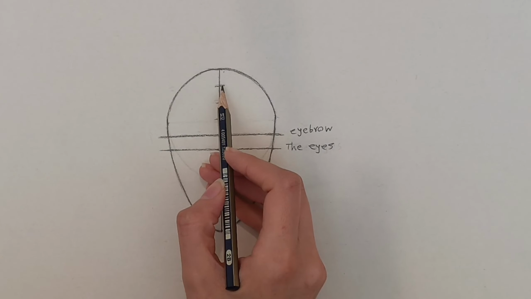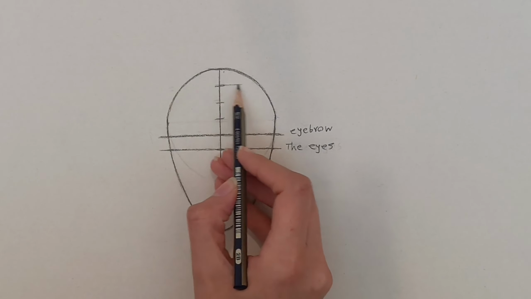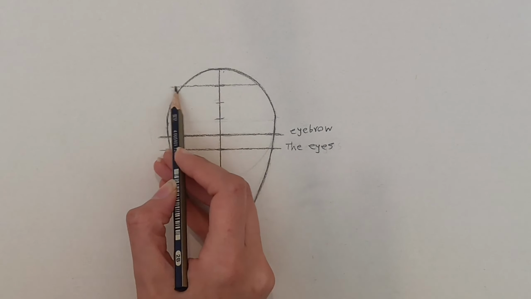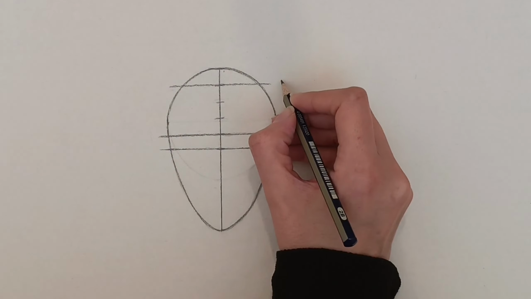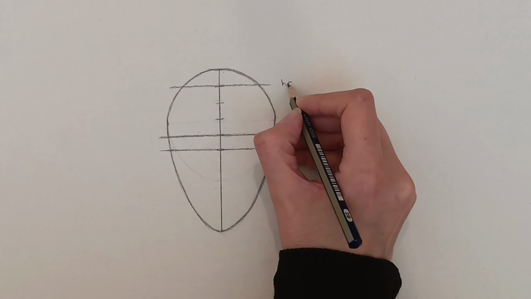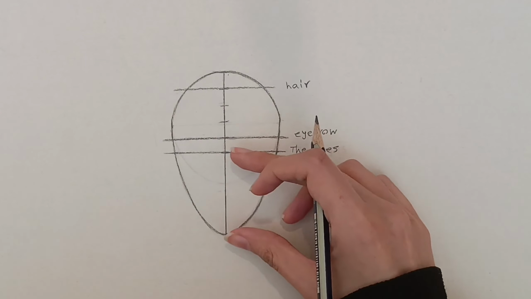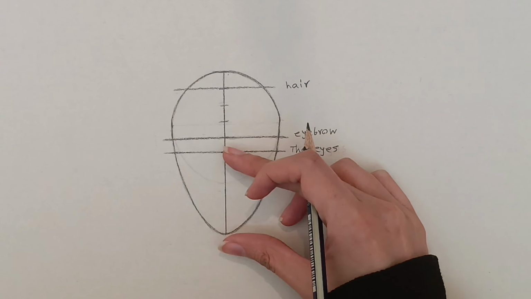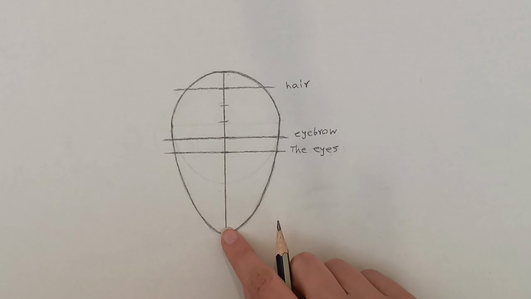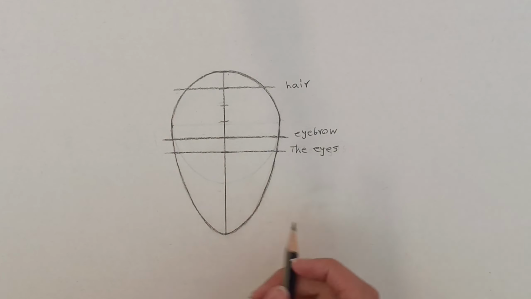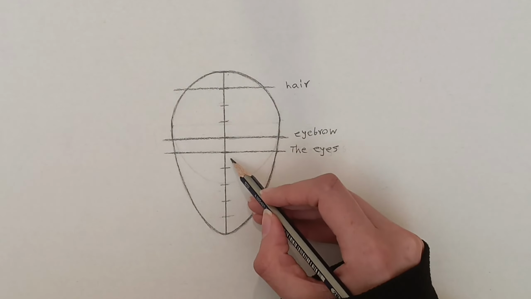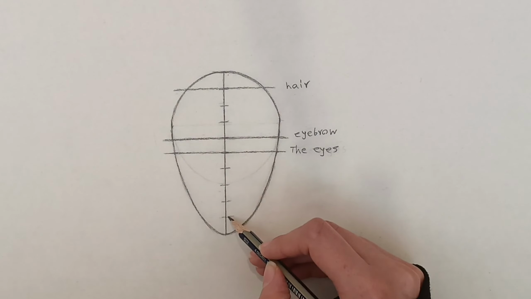The hair is placed in these parts. Hair. And we divide this line into 5 equal parts. One, two, three, four, 5.